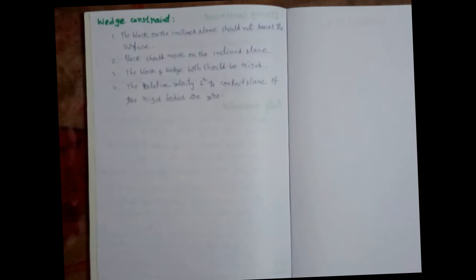Tomorrow let us see application-wise regarding the constraints. How can we apply them for the different cases? Let us see.